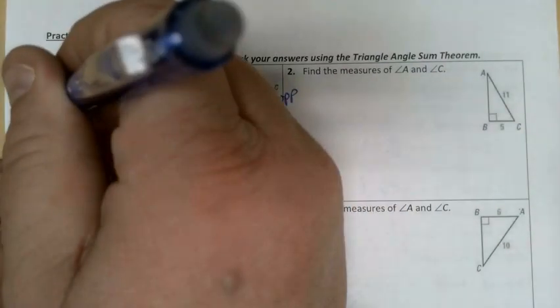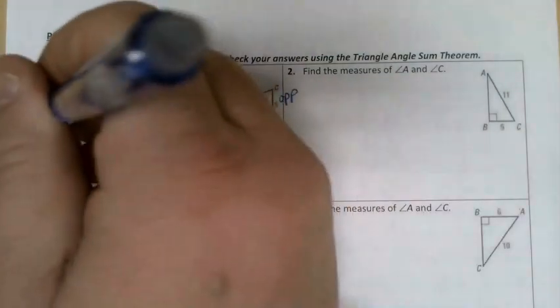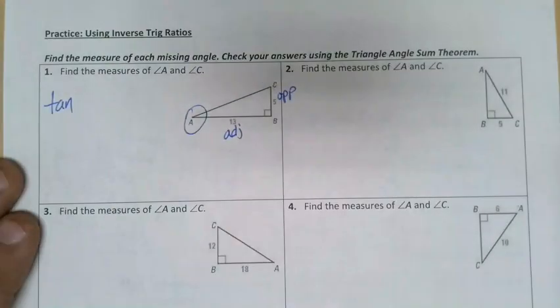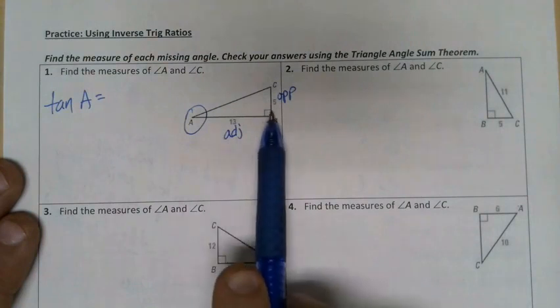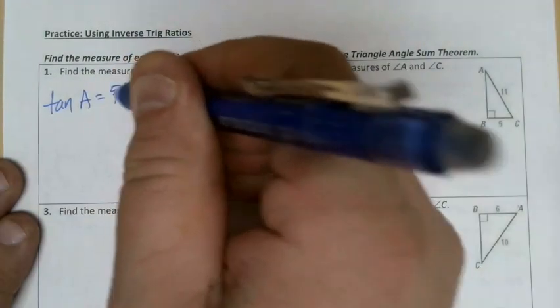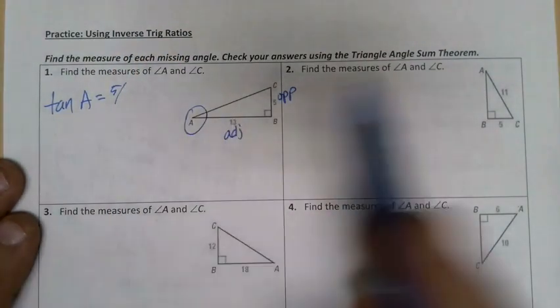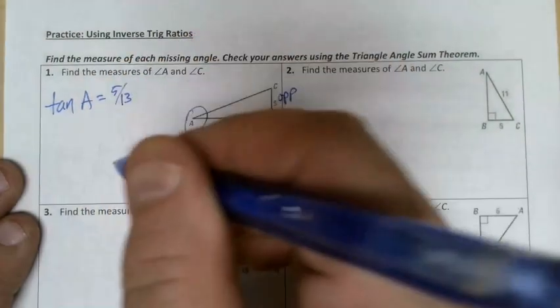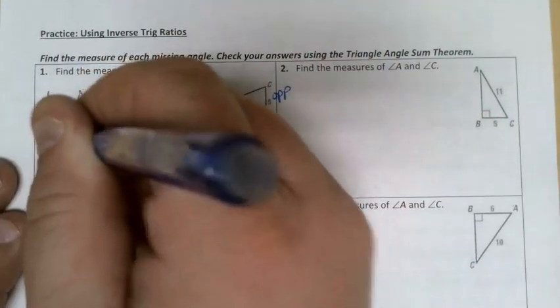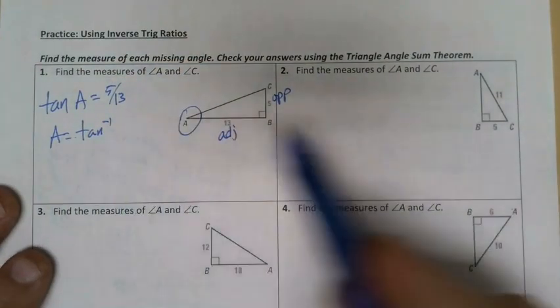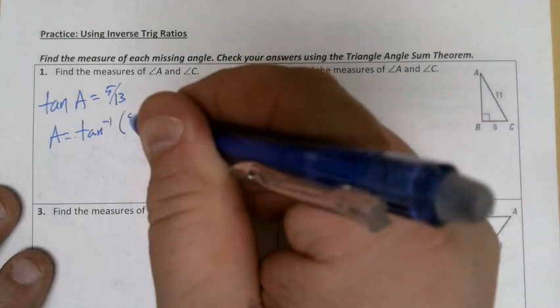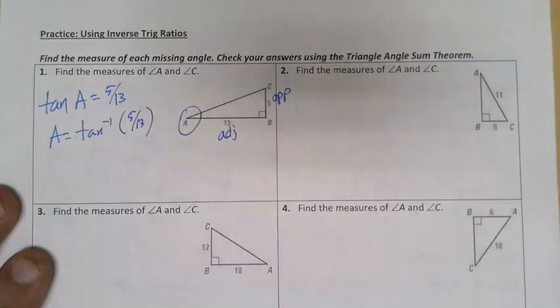That's right, the tangent. So I know that the tangent of angle A is equal to the opposite side, which is 5, over the adjacent side, which is 13. So I'm going to take the inverse tangent of that 5 over 13.